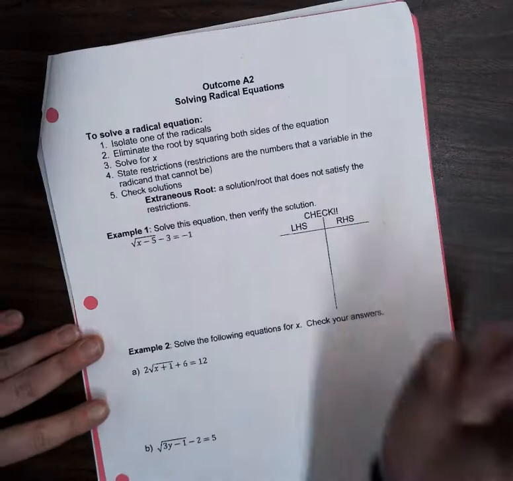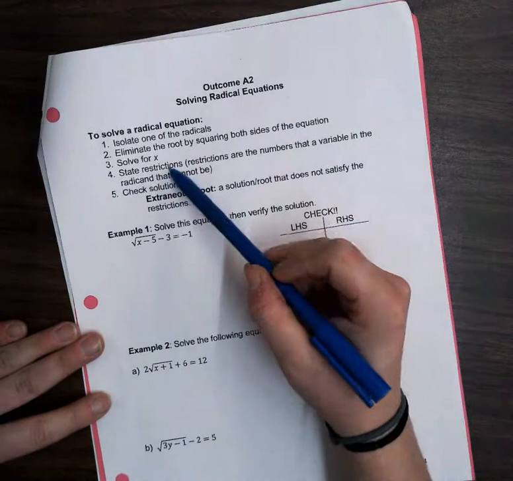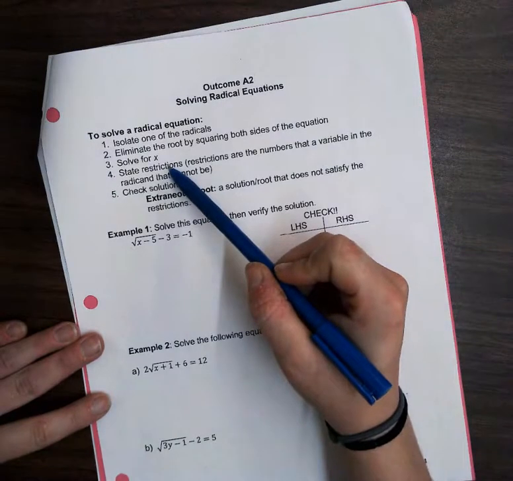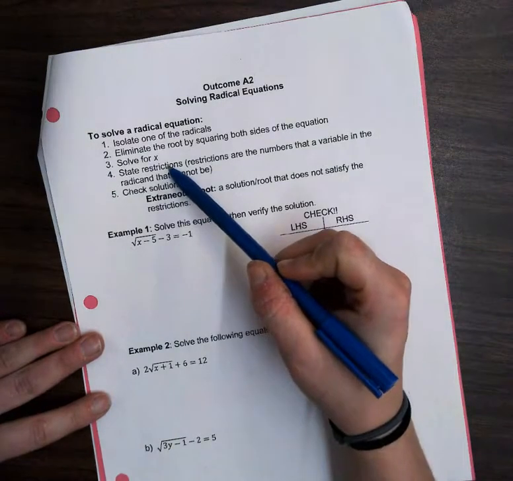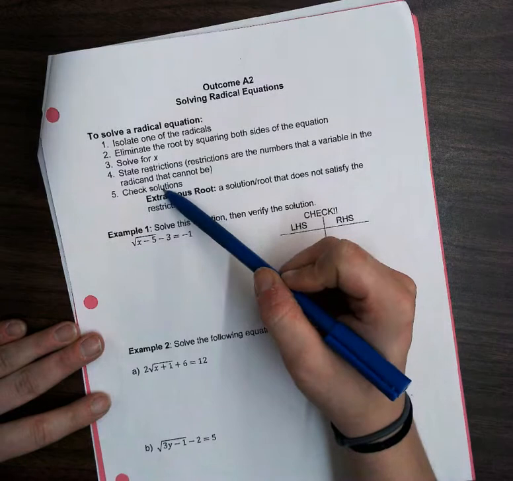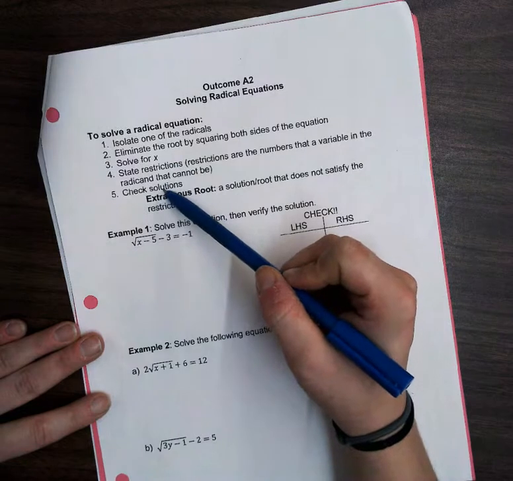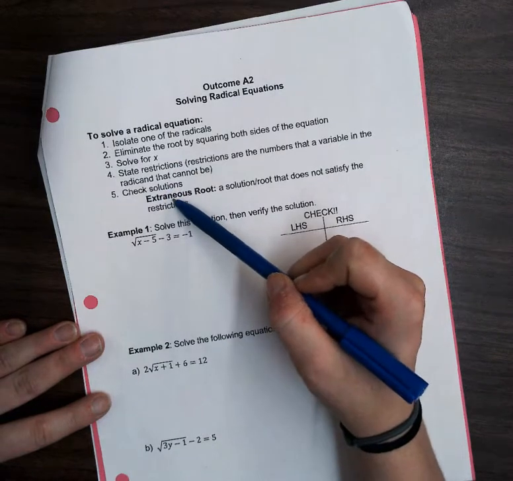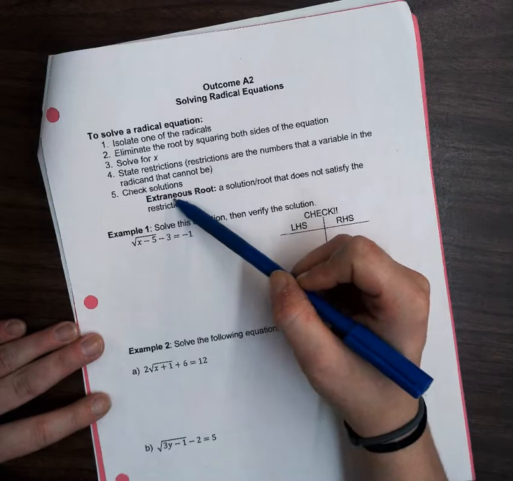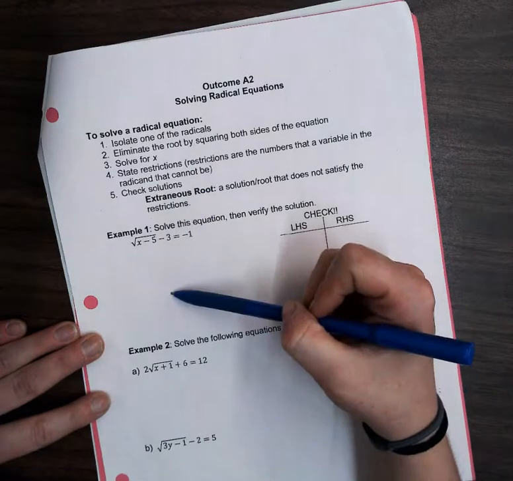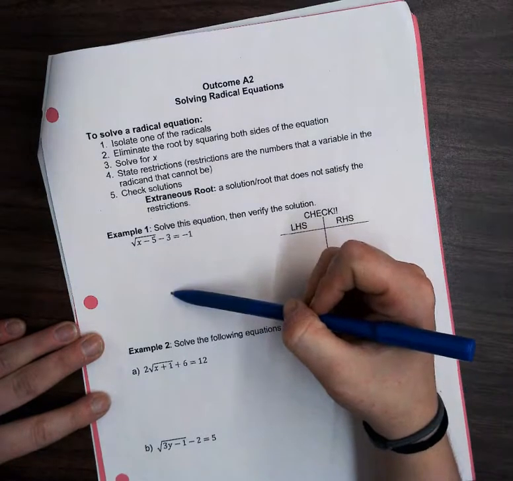Make sure you always state the restrictions. Recall that a square root cannot be negative. And then when you're finally done, you must check your answers to make sure they're not an extraneous root. So an extraneous root is a solution that you get, but it does not satisfy the restrictions.